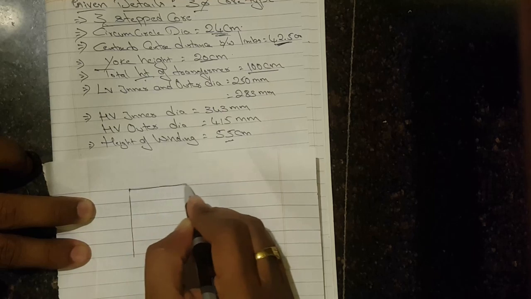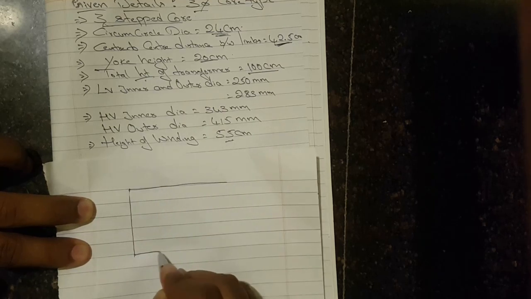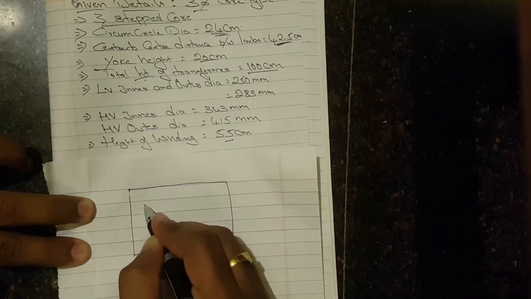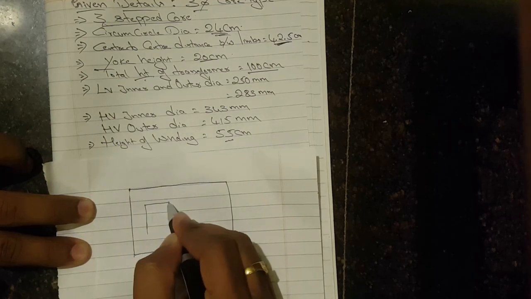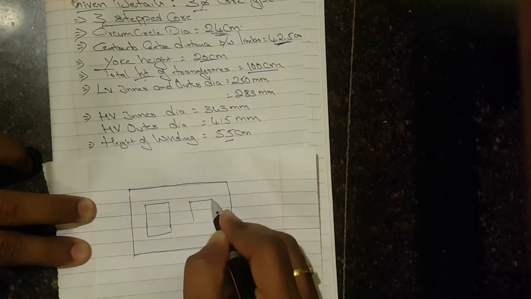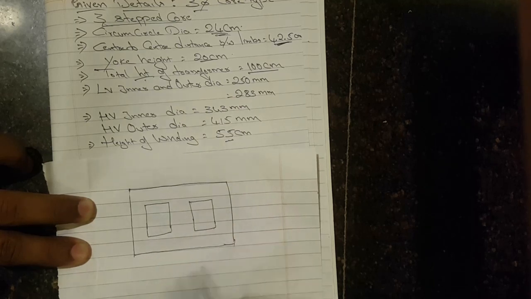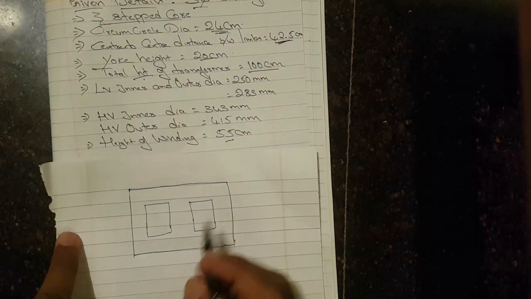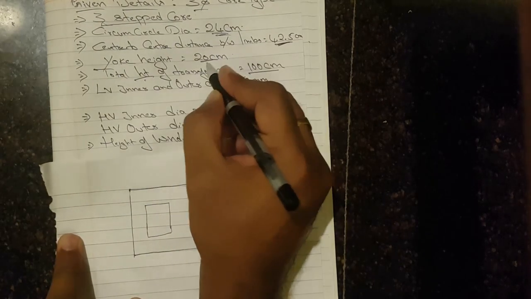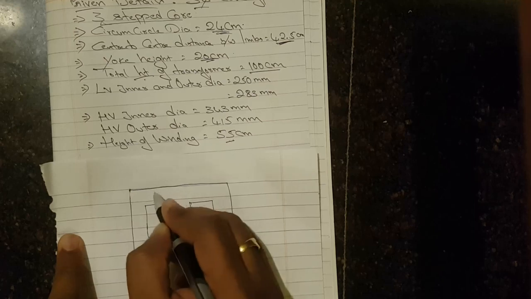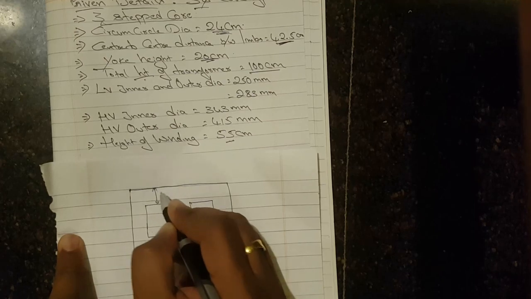In a three phase magnetic circuit we'll be having three limbs and two windows, and the widths of all the limbs are equal in dimension. This is your three phase magnetic circuit. In this, the yoke height is given, 20 centimeter, and the upper yoke is also 20 centimeter.